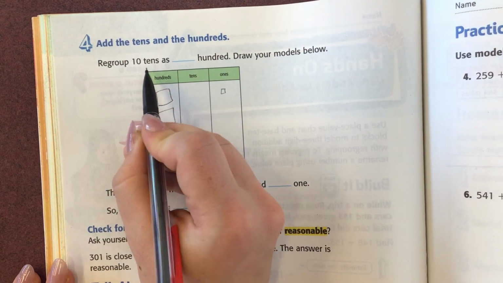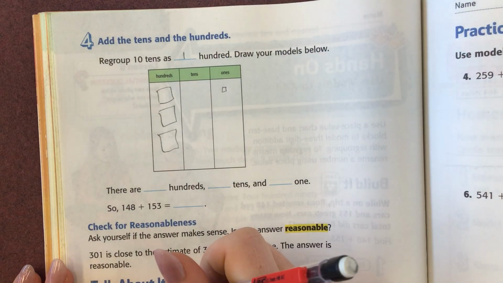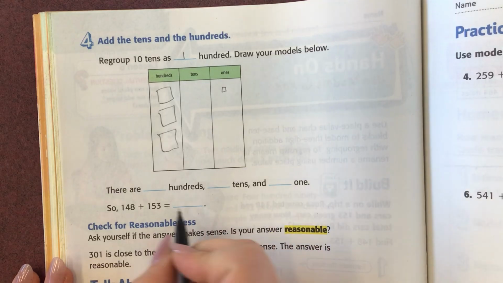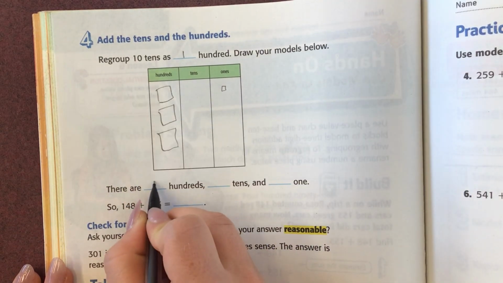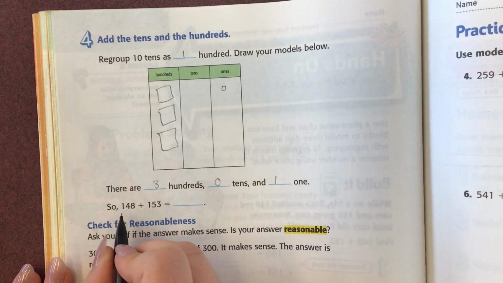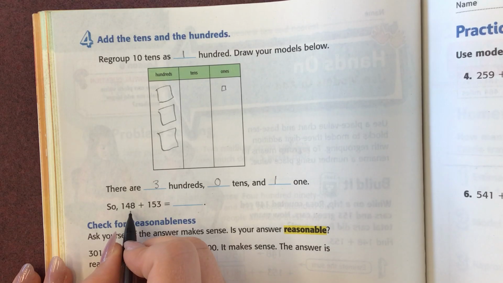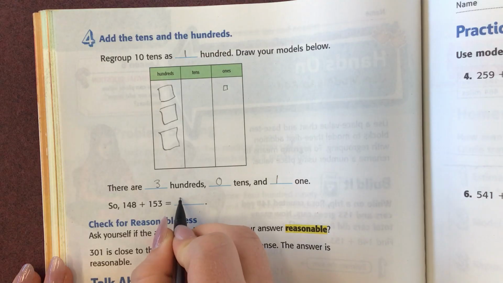So it says regroup 10 tens as 100. Draw your models below. So there are how many hundreds? 1, 2, 3, 3 hundreds, 0 tens, and 1 one. So 148 plus 153 is 301.